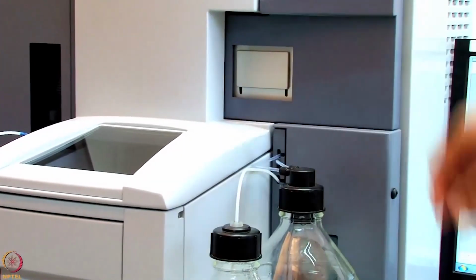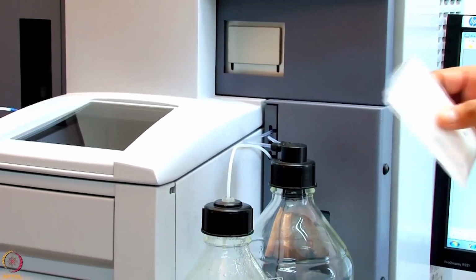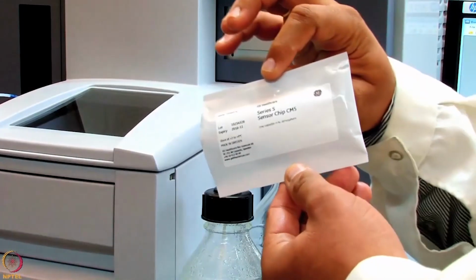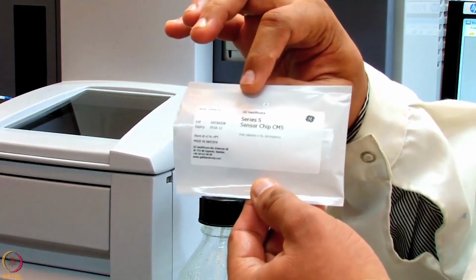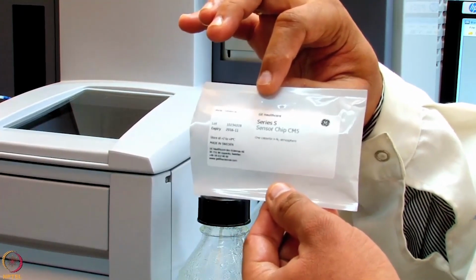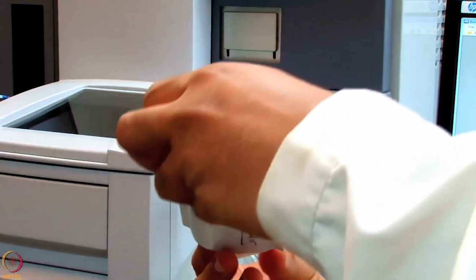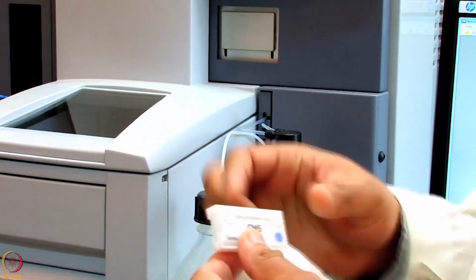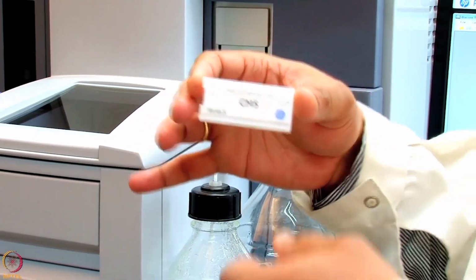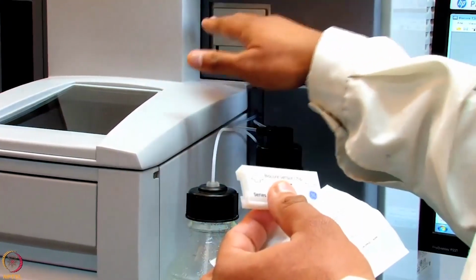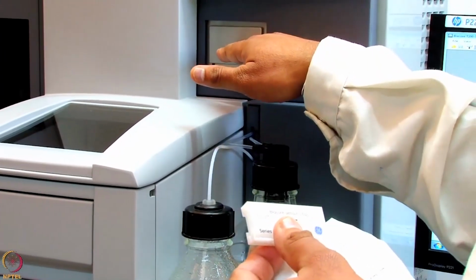So let us look at the chip now. This is a new chip. The chips are generally provided in these cassettes, and the new CM5 chip will look like this. This chip will be inserted in the chip docking area.